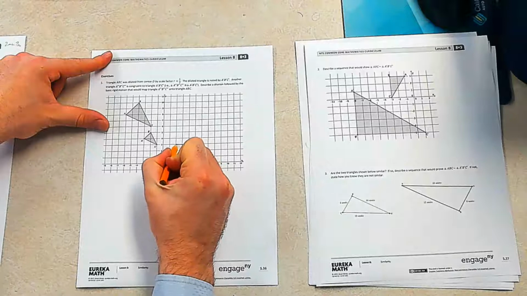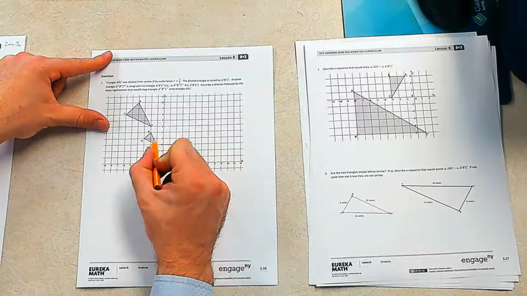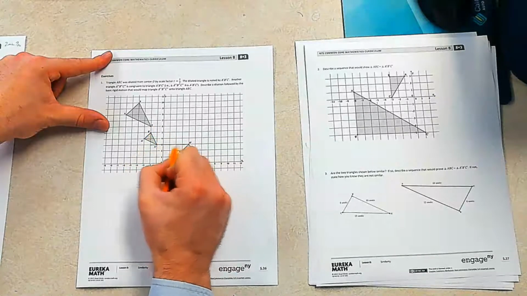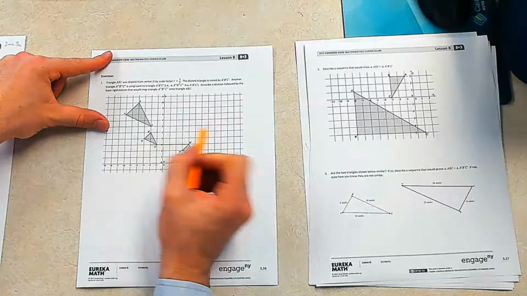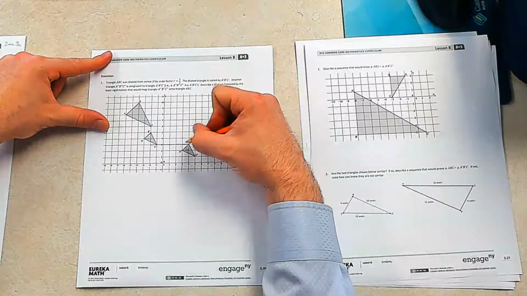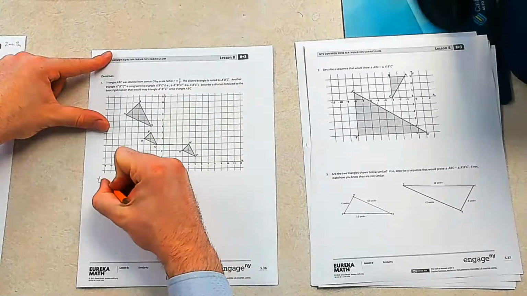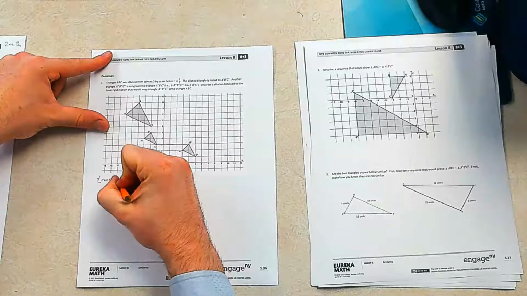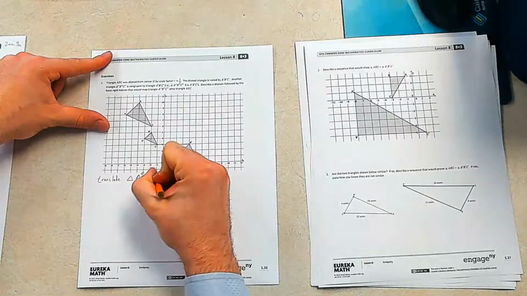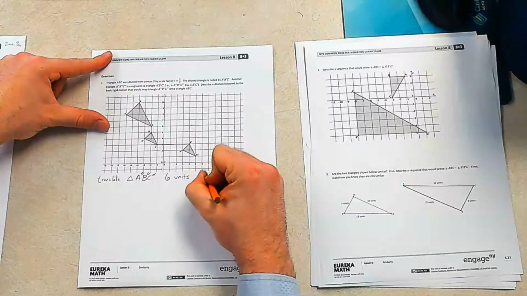Count 1, 2, 3, 4, 5, 6. So that's how I went from B'' to B'. Just the x's, right? In a translation, go x's first and then y's afterward. So the x's was 6. So we're going to translate triangle A''B''C'' 6 units left.